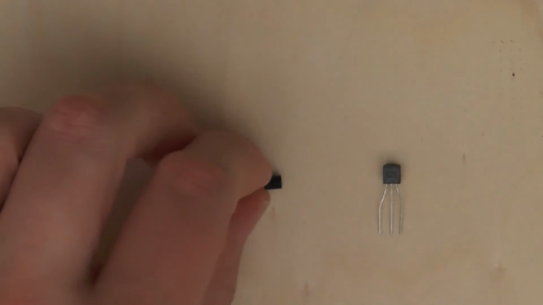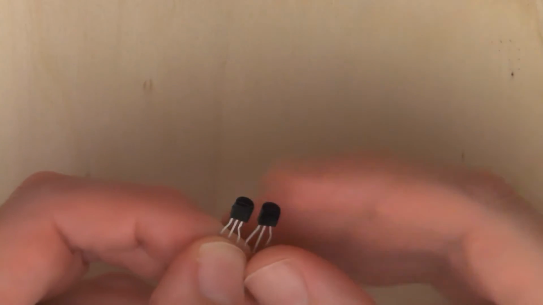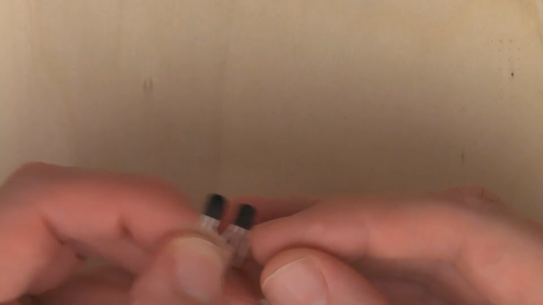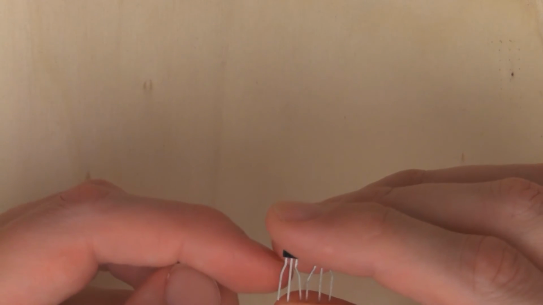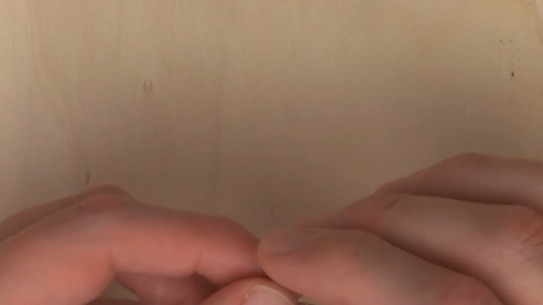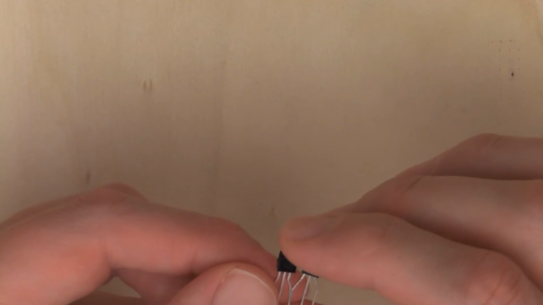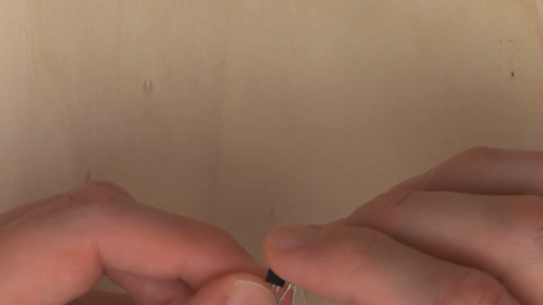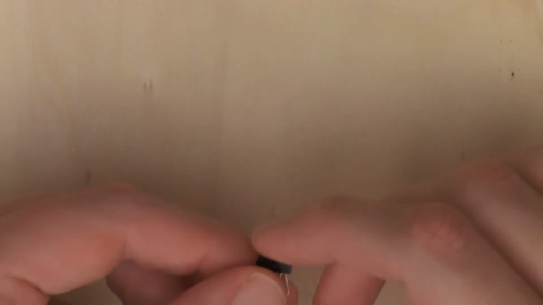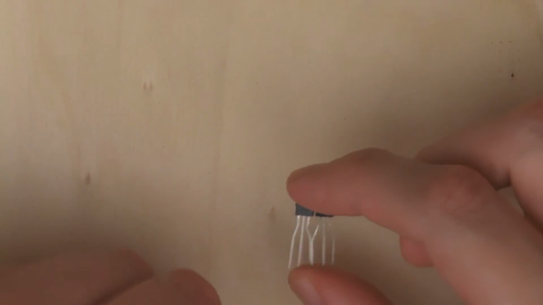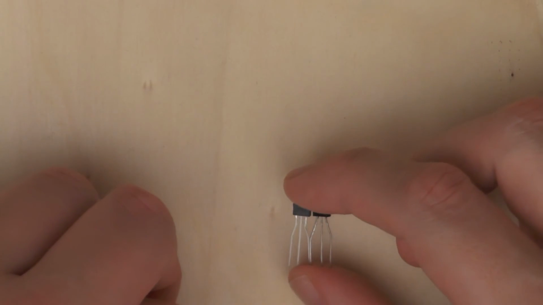What's next? Okay, standard transistors. These are the ones I generally have lying around somewhere. It's BC337 and BC547C. And I found out that the BC547C has a higher frequency range. So, yeah, I stuck with that. Works, at least for starters.